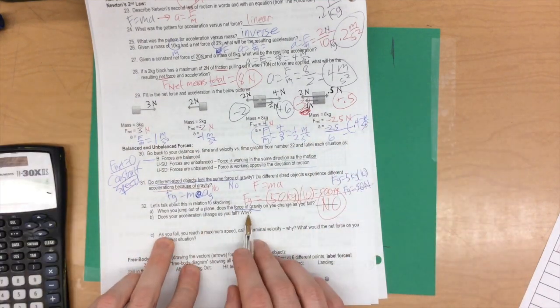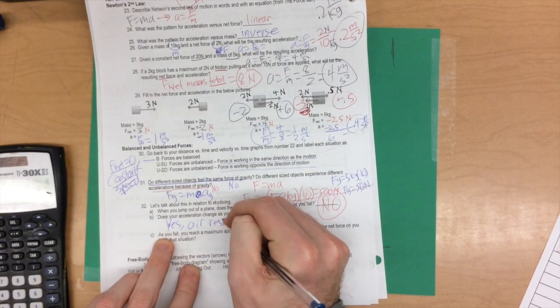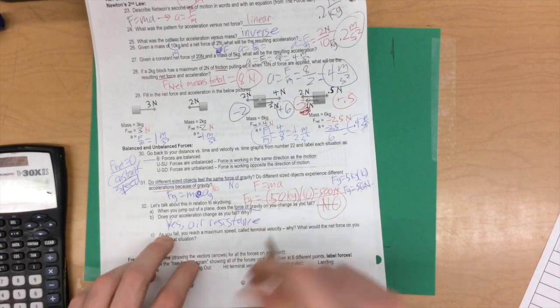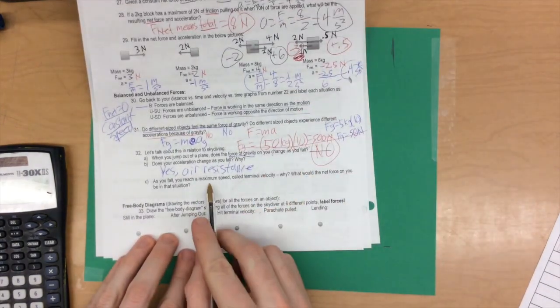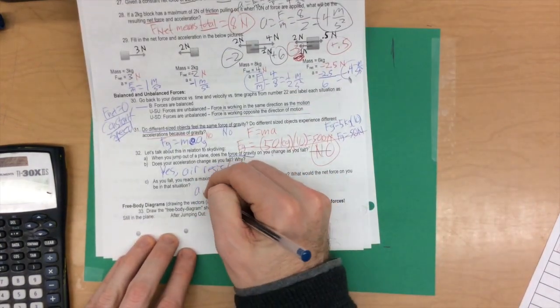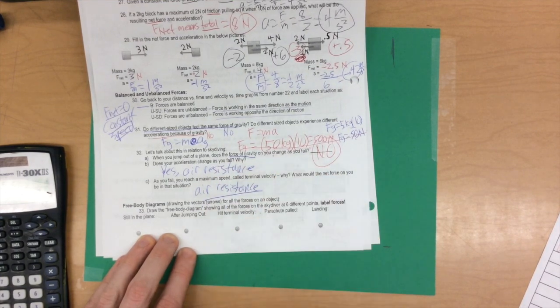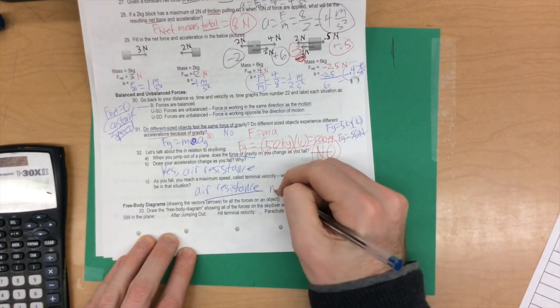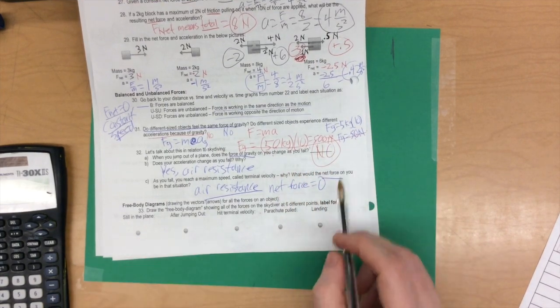So our acceleration, does that change? Yes, because of air resistance. As we fall, we have to claw through more and more air every second, and so the air resistance increases the longer that we fall. And we reach a maximum speed because of that air resistance. The net force is 0 because the force down equals the force up.